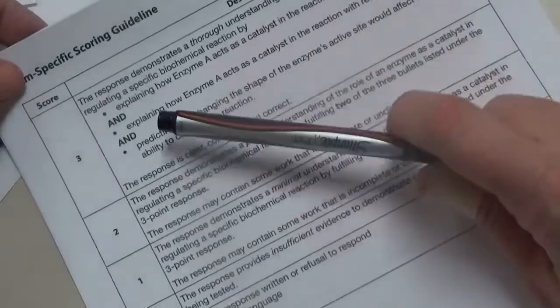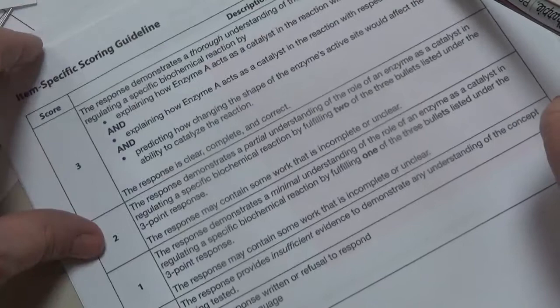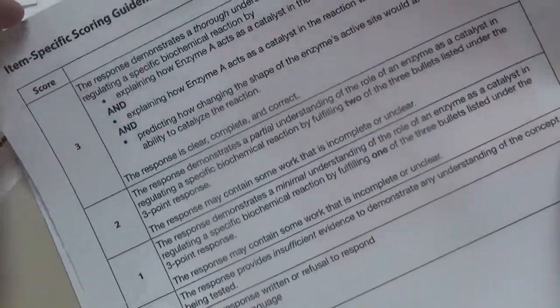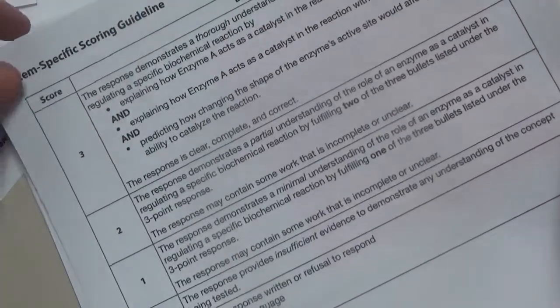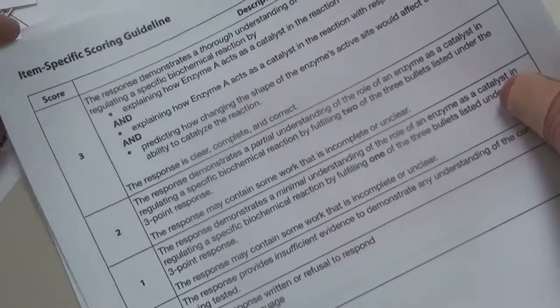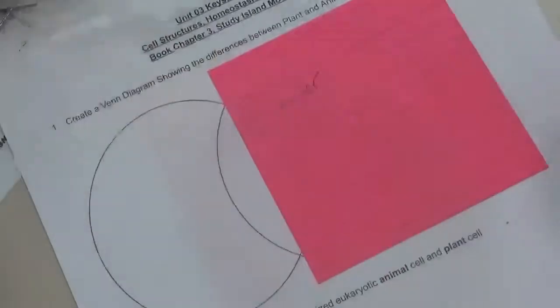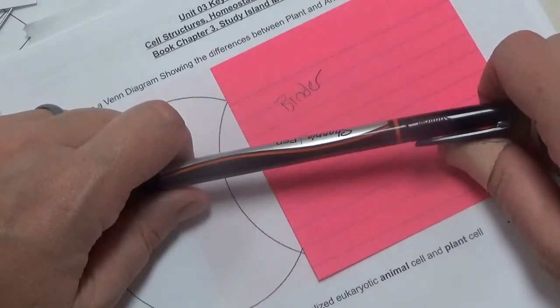All right, so explain how enzyme A acts as a catalyst in the reaction in respect to energy. Predict how changing the shape of the enzyme's active site would affect the enzyme's ability to catalyze the reaction. So changing its shape would affect its ability to speed up the reaction. All right. That's that for session 2.